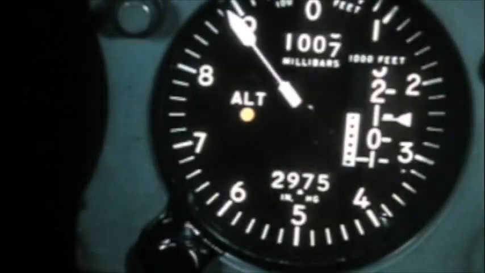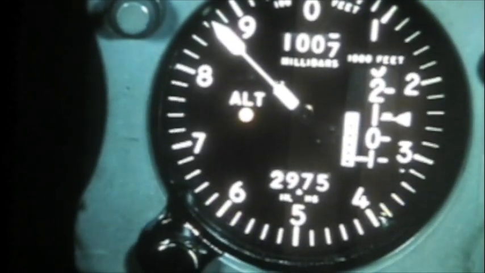Sequence flashers. Approach lights. Runway.